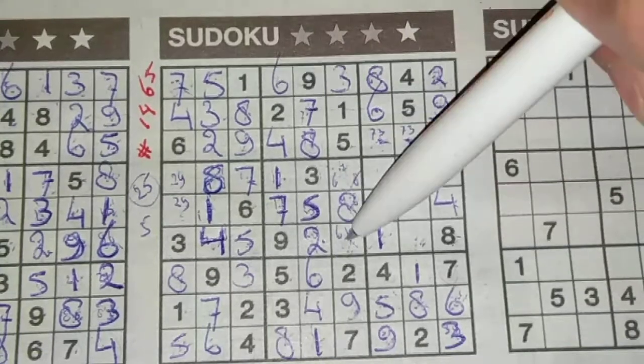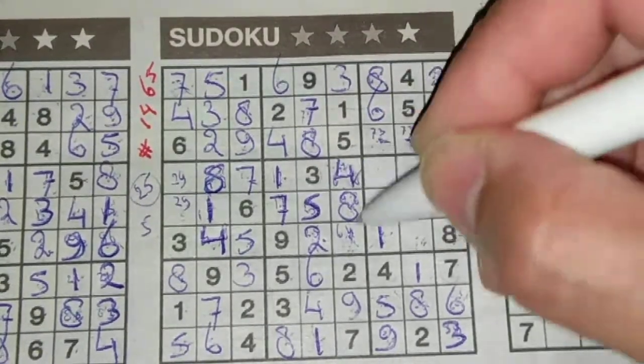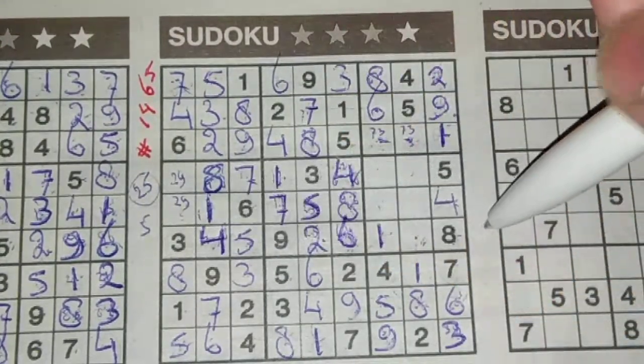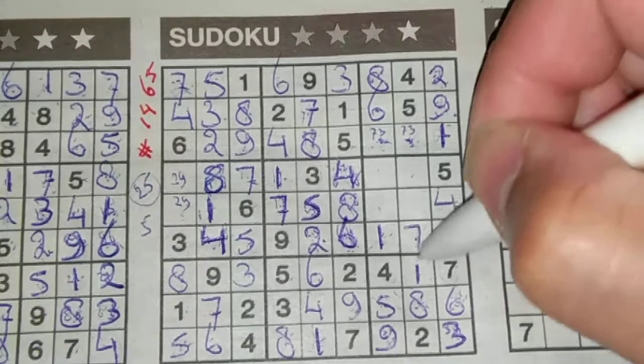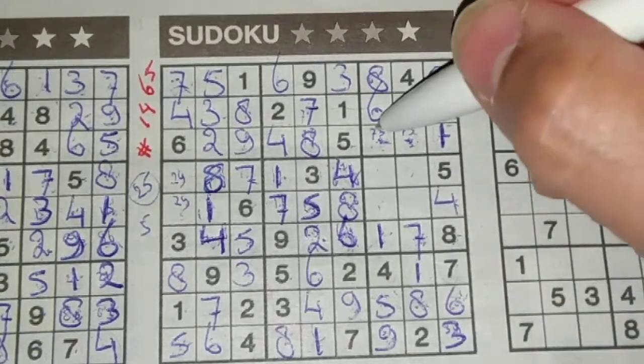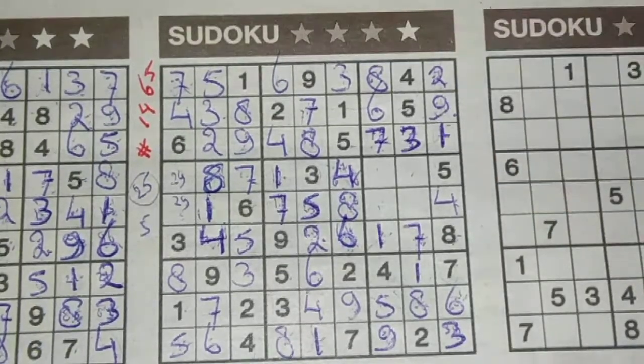6 and 4 now. We have a 4 here, so no 4 there. 4 should be here. And the 6 goes there. 1 box left in this row for the number 7. Now we have a 7 here. So this can't be a 7 anymore. This should be the 7. And this should be a 3.